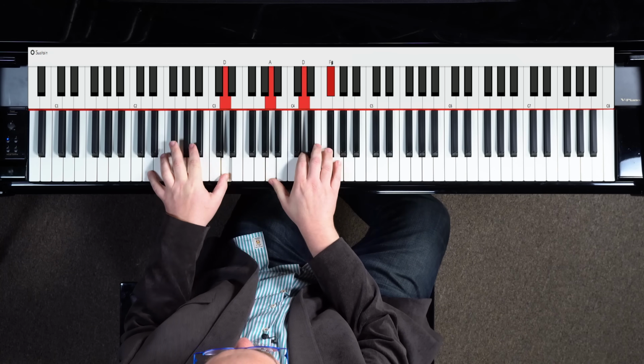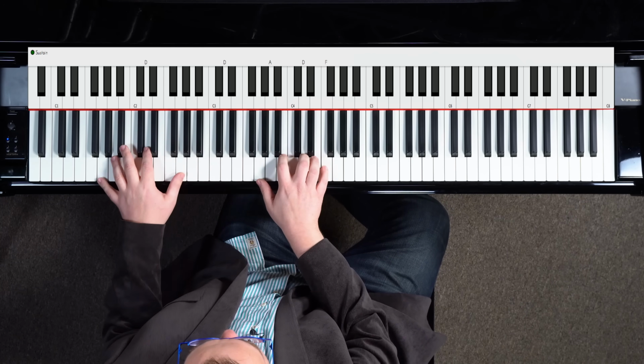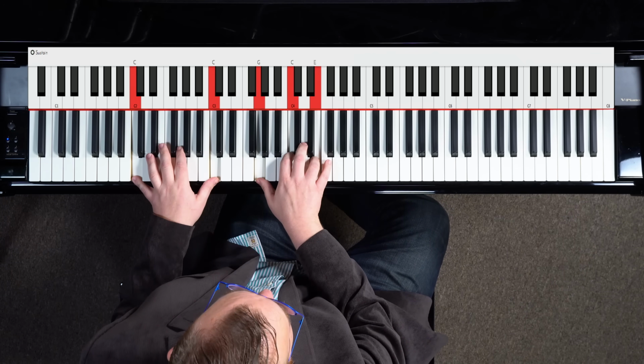So one of the things I want to do is halfway through, 1, 5, 6, 5. Instead of that 5, a very common gospel thing is on the way to this next 4 chord, I'm going to turn this into a 2, 5, 1.